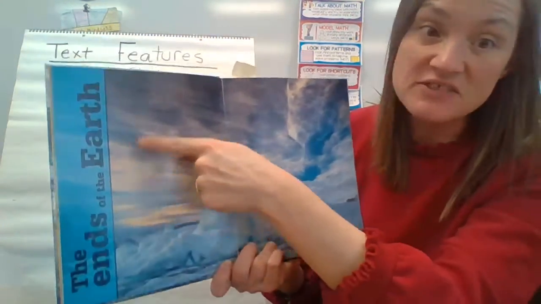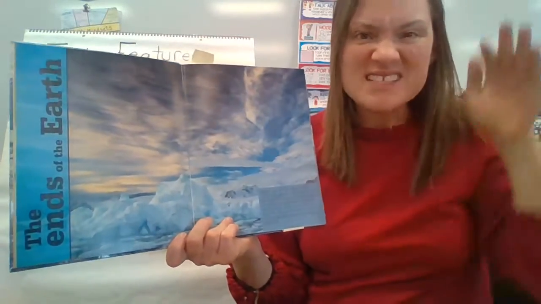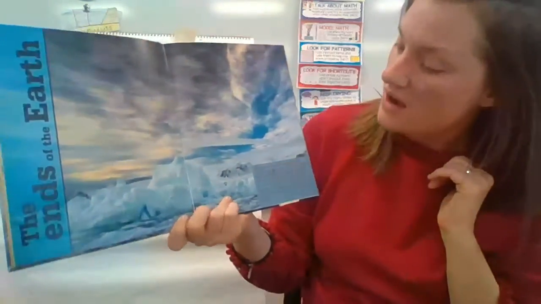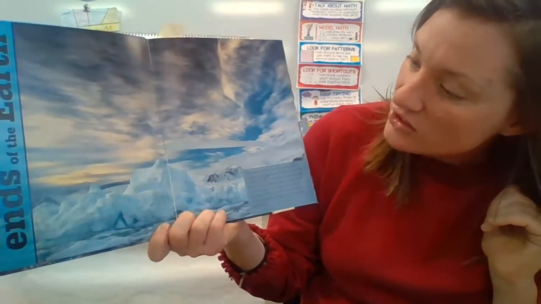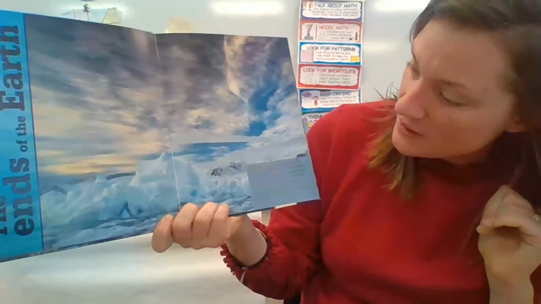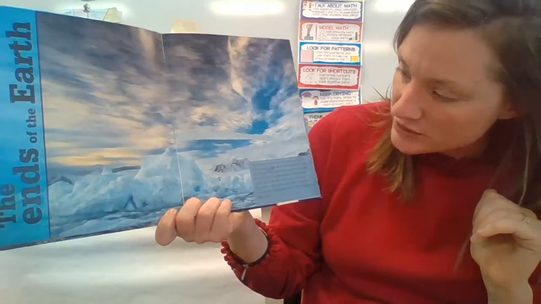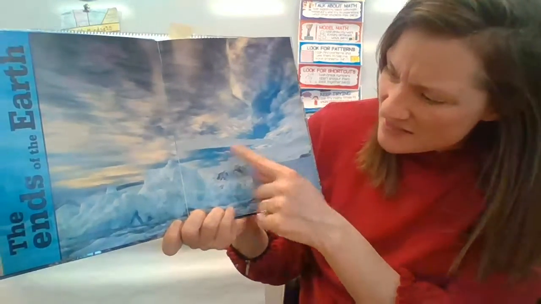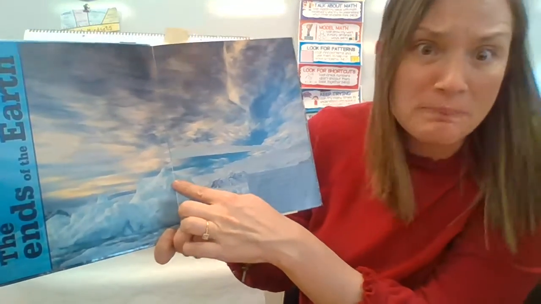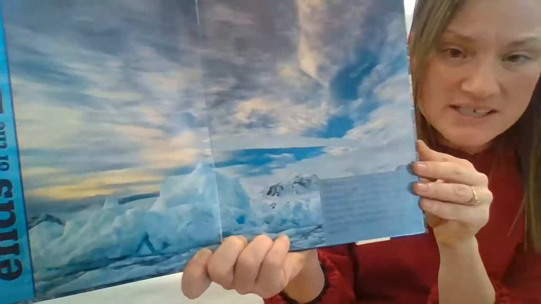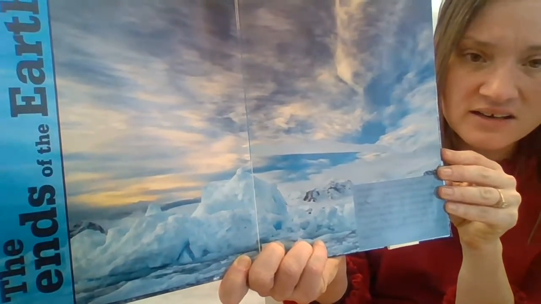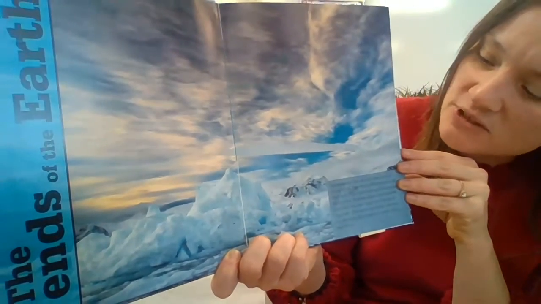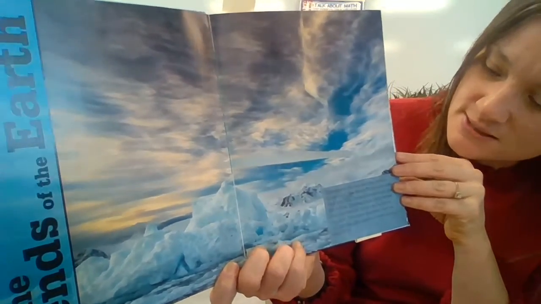The ends of the earth. Oh, but that's like the top and the bottom of the earth. Oh my goodness, look at that photograph. It is absolutely gorgeous. I wonder where it was taken. So is that a mountain and that's a snow pile bigger than a mountain? What is going on there? Look at the beautiful, I wonder if that's a sunset or a sunrise. And then I would read the words.